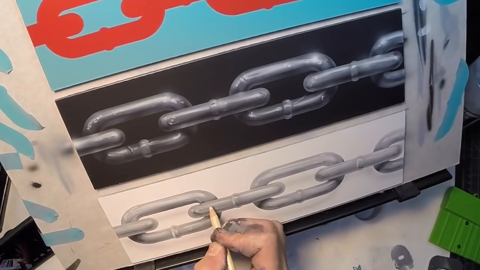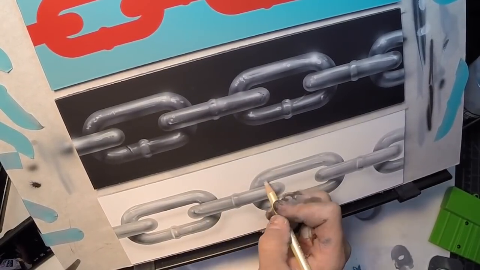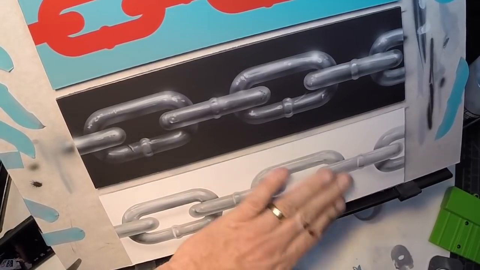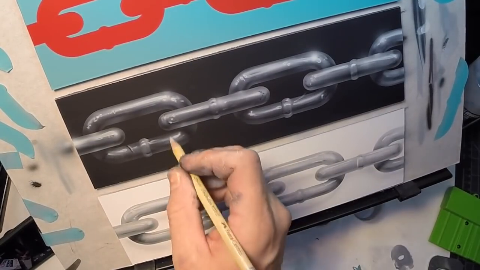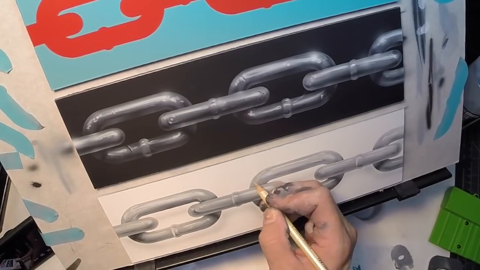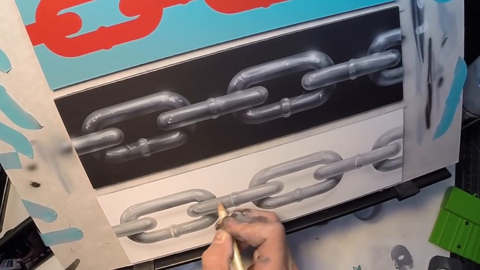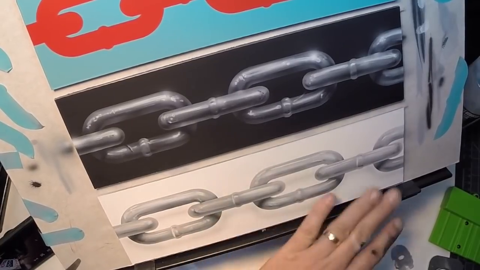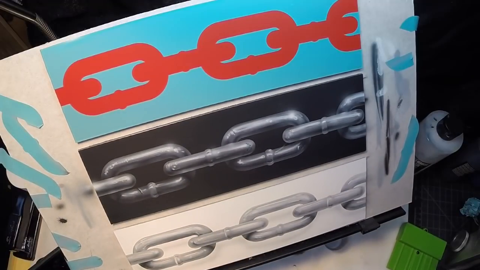See on that little bit? Just waking it right up. You can't do that in black because it'll go back to the darkest color, so don't do that. And that's it. That is a dark and light chain.